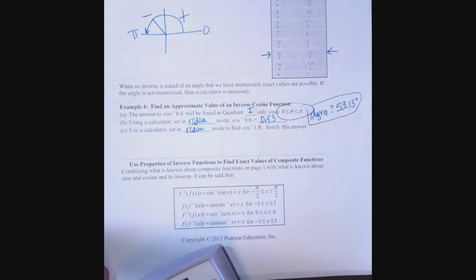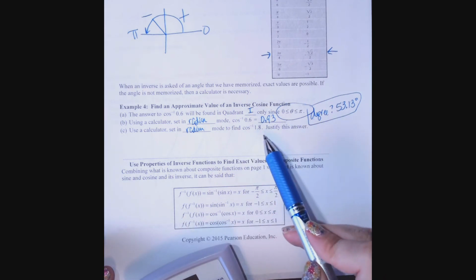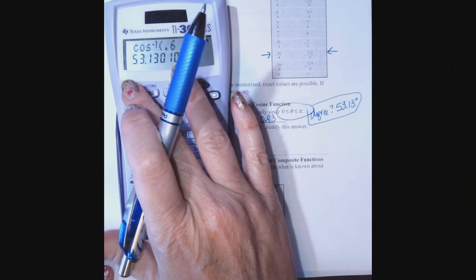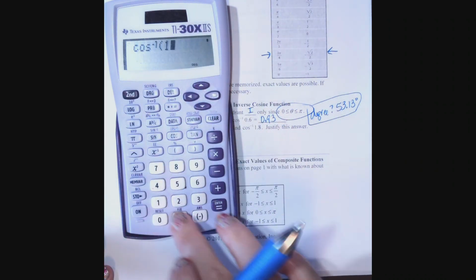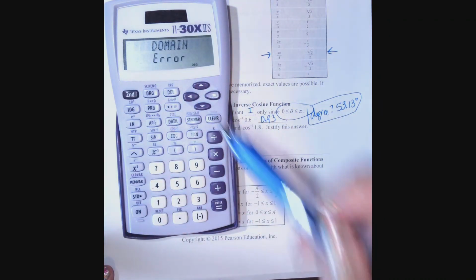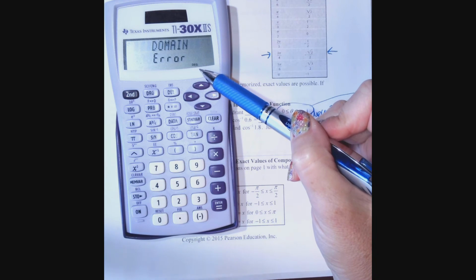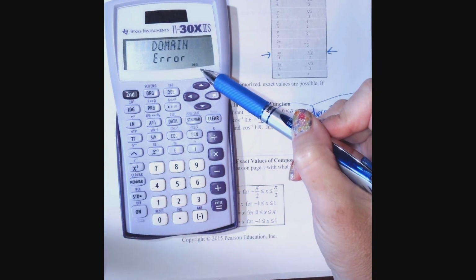All right, so in radian mode, find cosine inverse of 1.8. So if I do cosine inverse of 1.8, I get a domain error. Did I do that wrong? Well, no, I didn't do anything wrong.